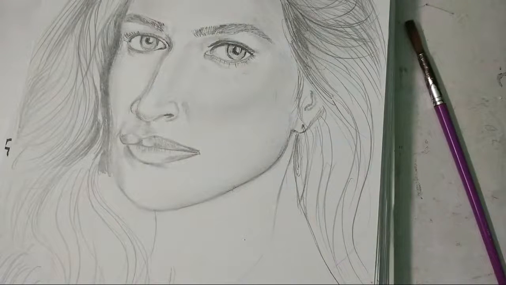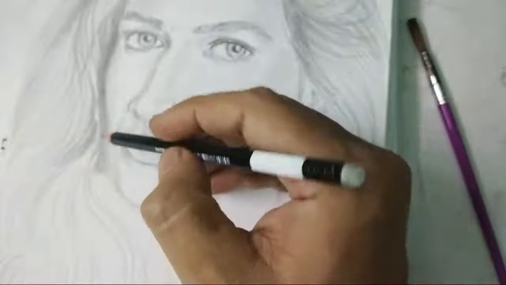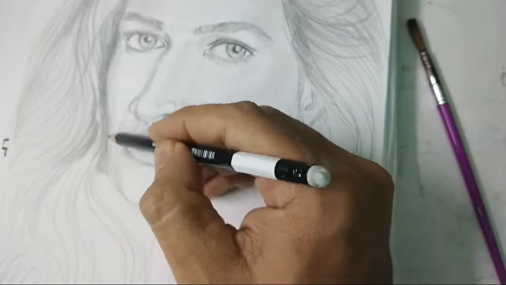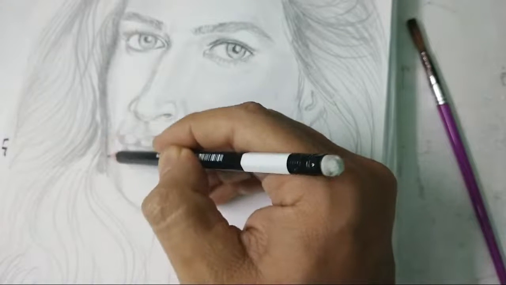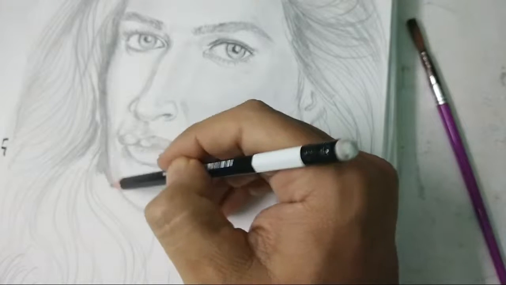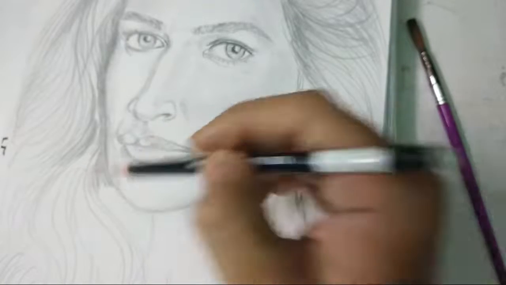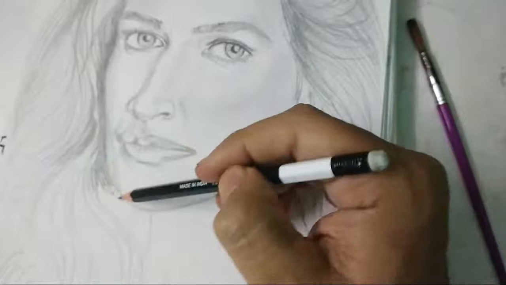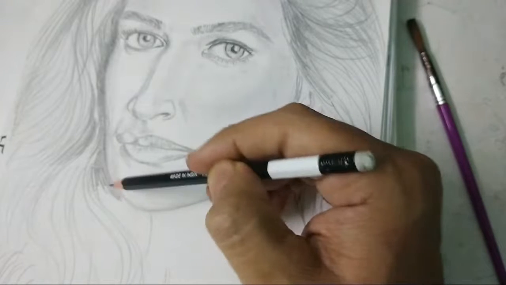This area needs a darker shade because it is the lower part. So this is mostly away from the light. So I am just making this area dark. Now dark does not mean you will apply pressure. You have to just move the pencil continuously.